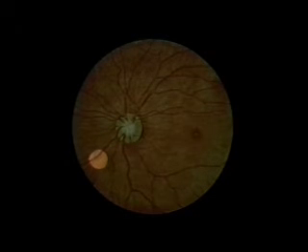Look for changes such as nicking of the veins at arteriovenous crossings. There should be none. Examine the surrounding retina for hemorrhages or exudates, noting their size, shape, color, and distribution. Again, there should be none.